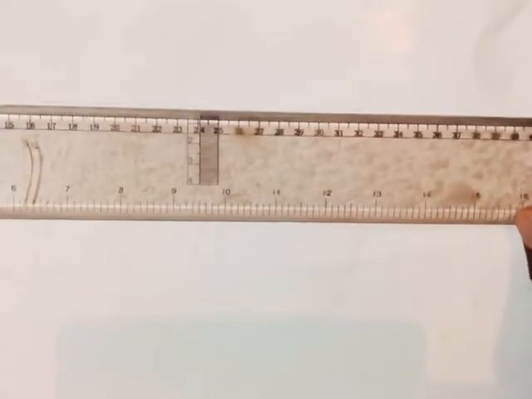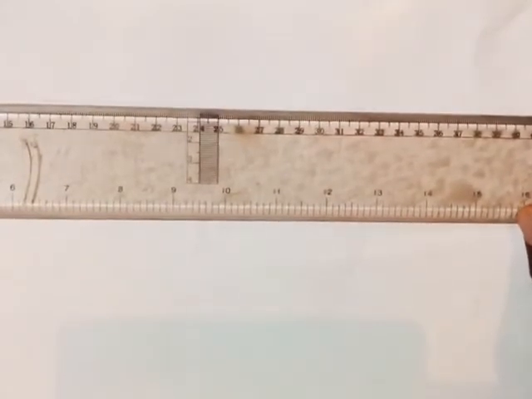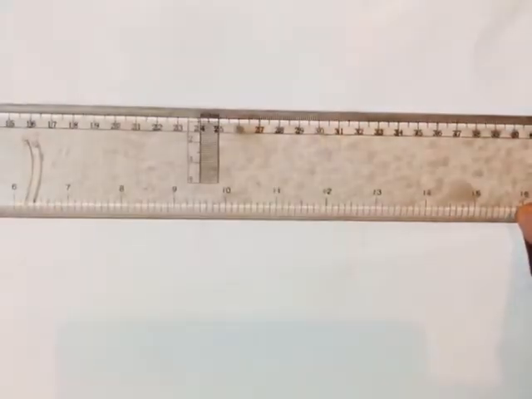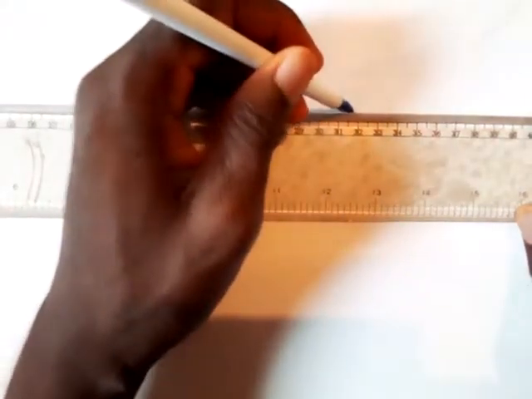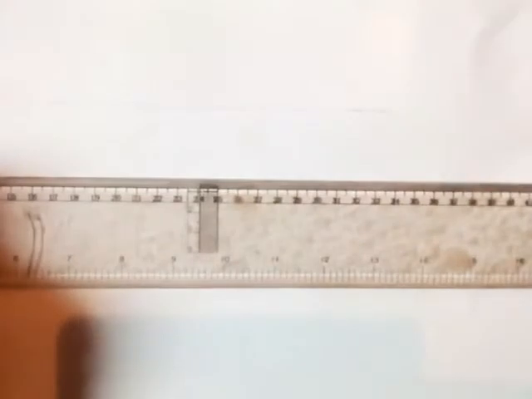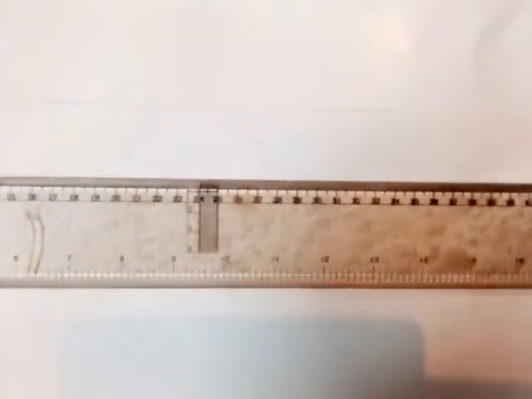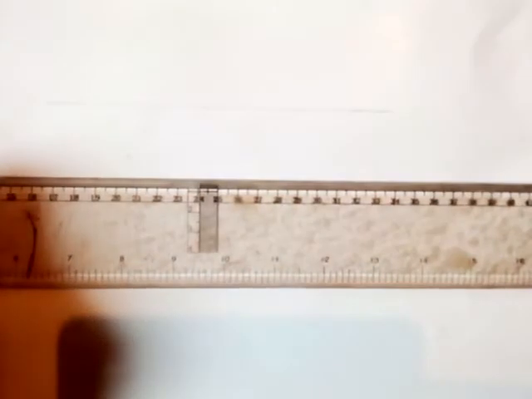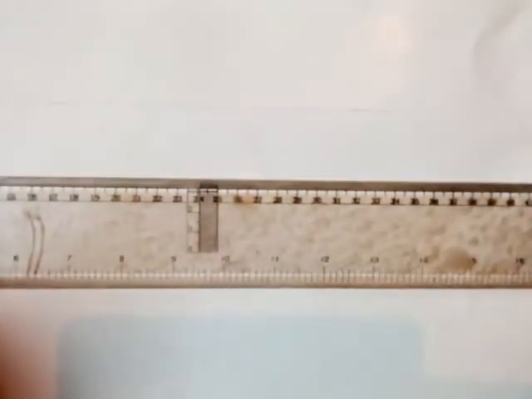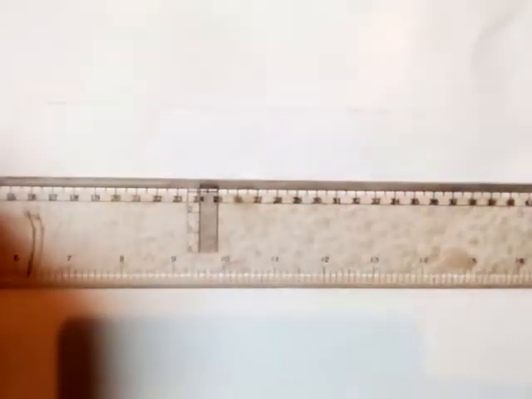And let's say that the diameters of the circles, because they are equal, so let's take diameter to be 40 mm.